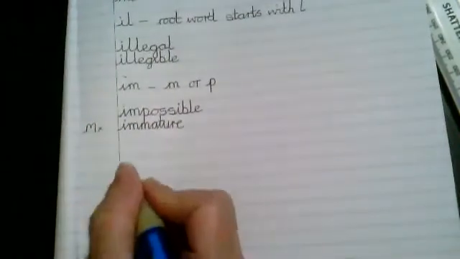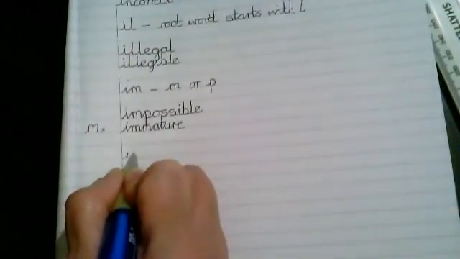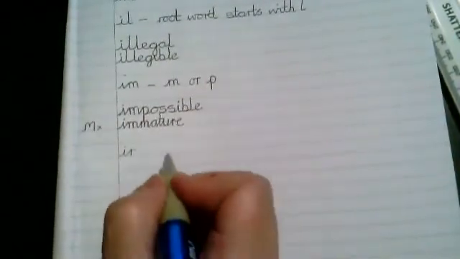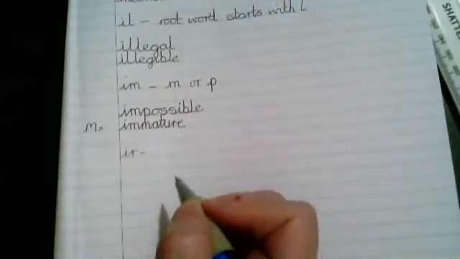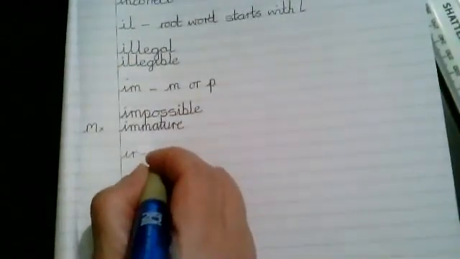So the last prefix we're going to look at today is I, R. And that is what we use if the root word starts with an R. So the first word we're going to look at is regular. You can have regular, and the opposite of that, that's not regular, is irregular. So we're going to write the word irregular.